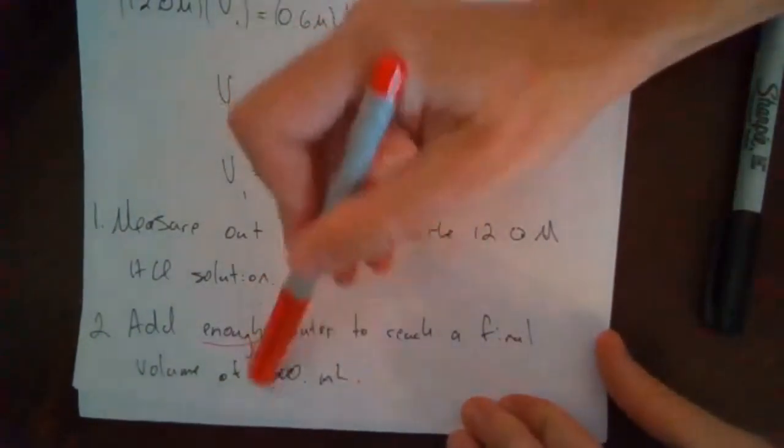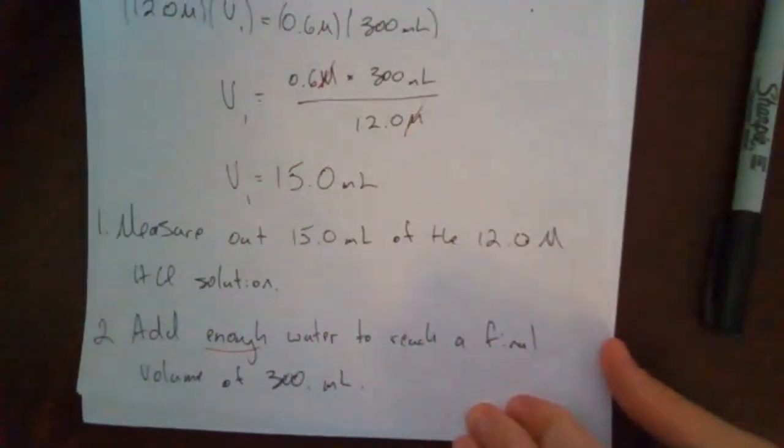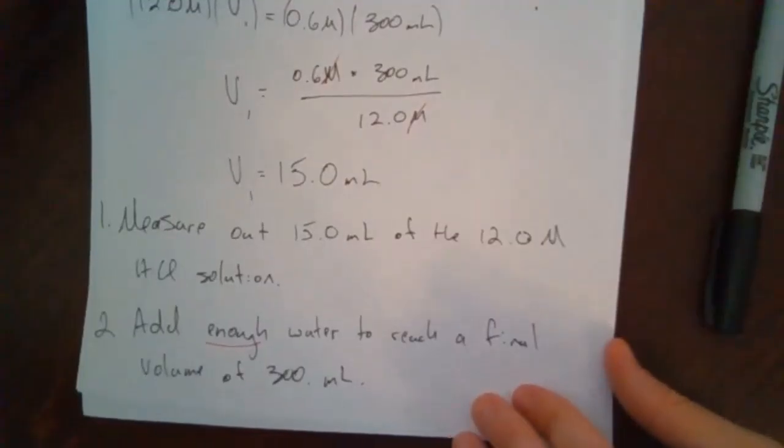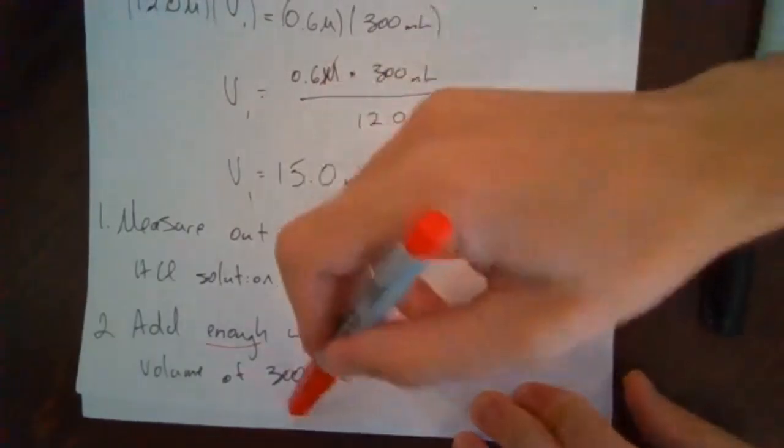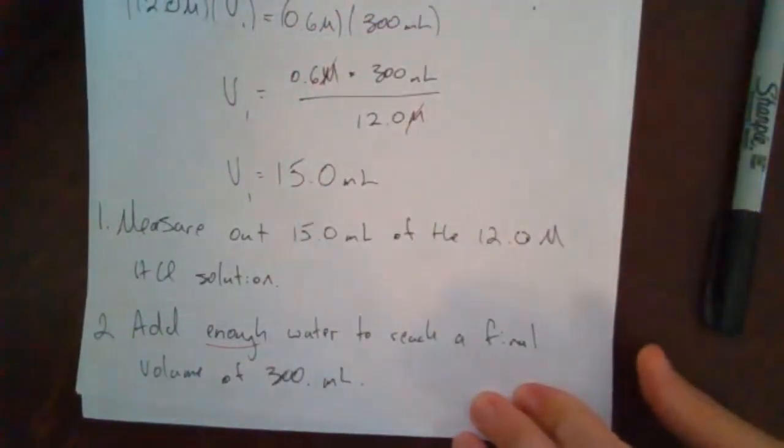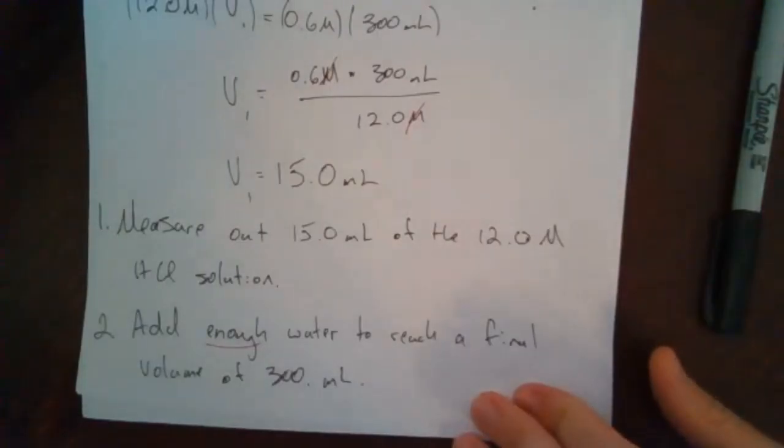You need a total volume of your target solution, right? Molarity, if you think, the denominator in the molarity equation is the volume of solution. We don't care about how much water you add. And actually, you really can't figure it out using this. So 300 minus 15 would be 285. So you're probably going to add about 285 milliliters of water.